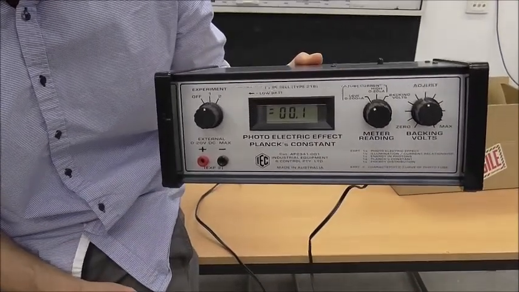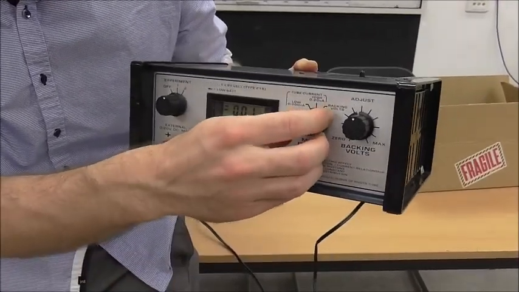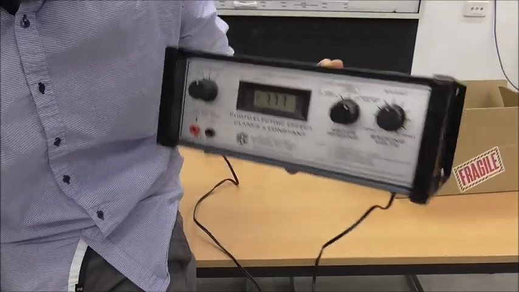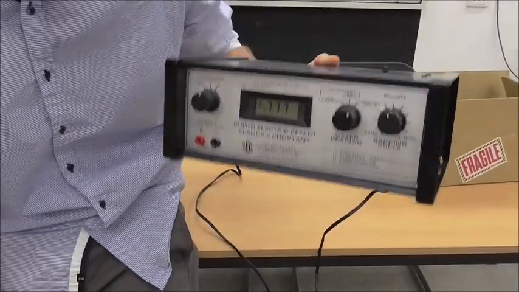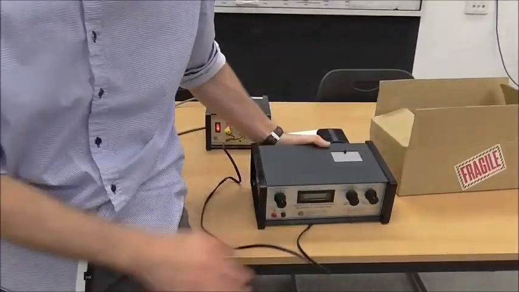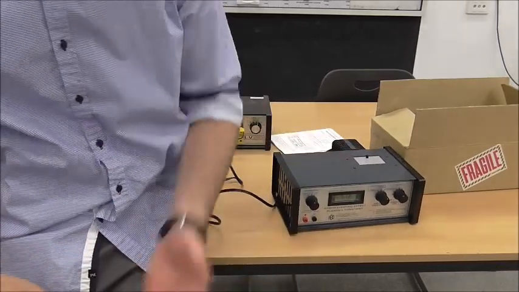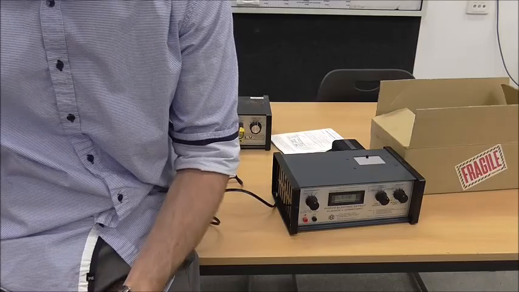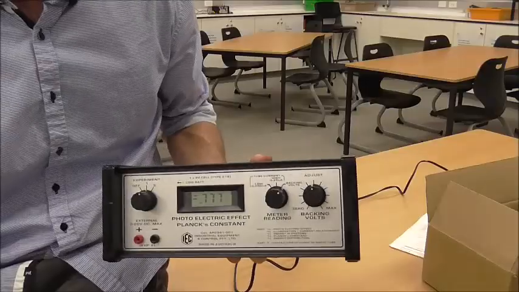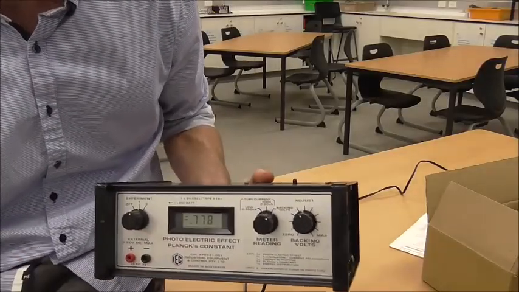There we go. We've now found the stopping voltage, and we can read that stopping voltage off, and it's 0.777. So the green one was 0.824 electron volts, and the yellow would be 0.777 electron volts. So that's what you would do with this device.